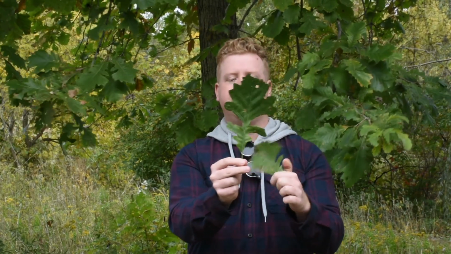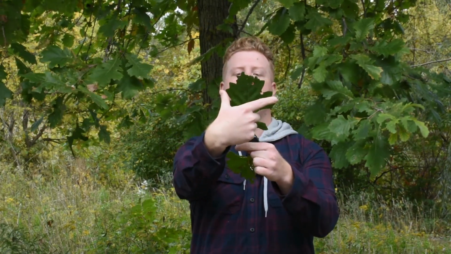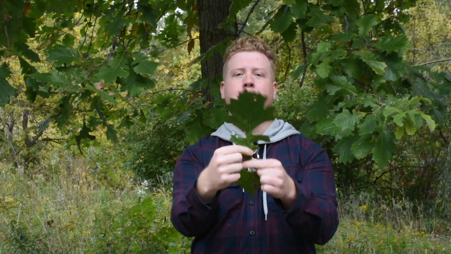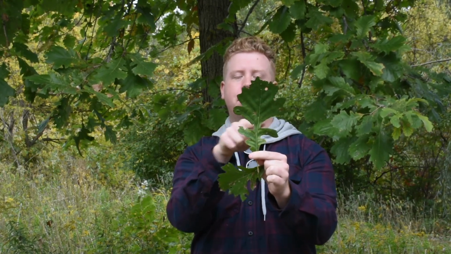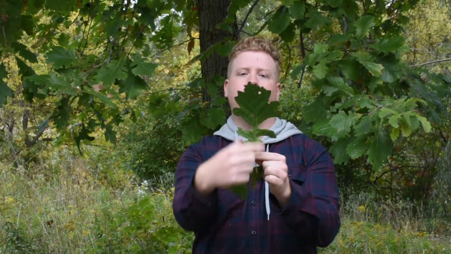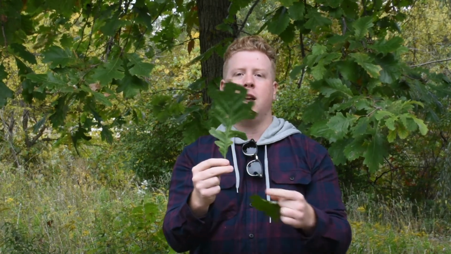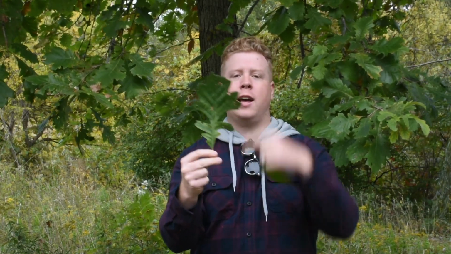So this leaf can be highly variable, but this is usually what the leaf should look like. It's very wide at the top and kind of gets slimmer towards the base with these really deep leaf notches closer to the bottom of the leaf. And like I said, since it's in the white oak family, it has all the rounded lobes. Here's another example.